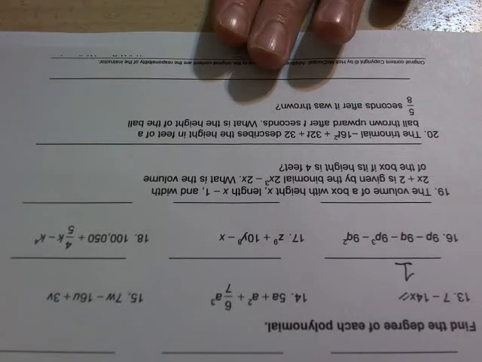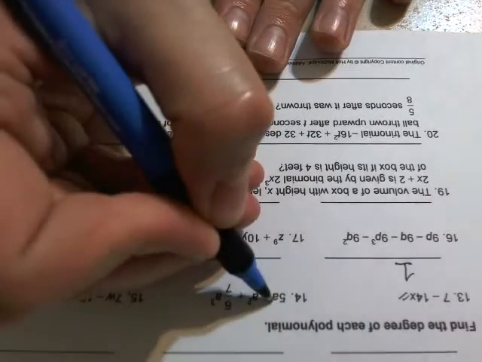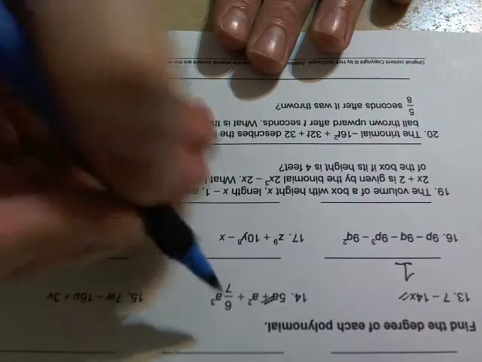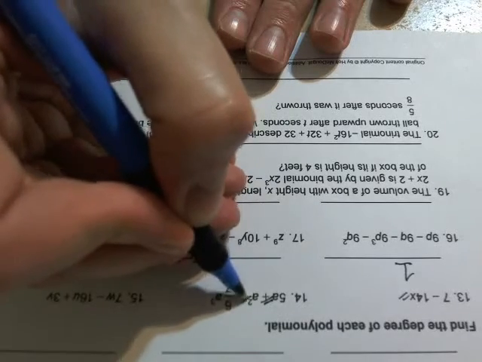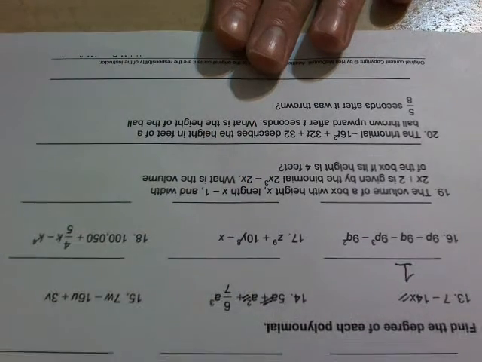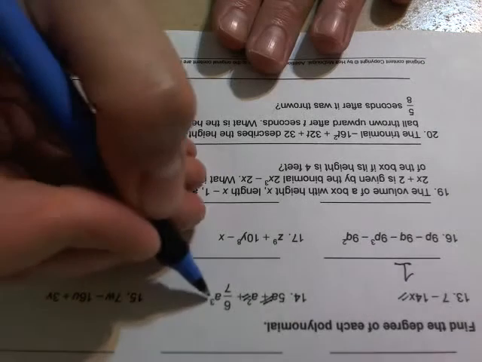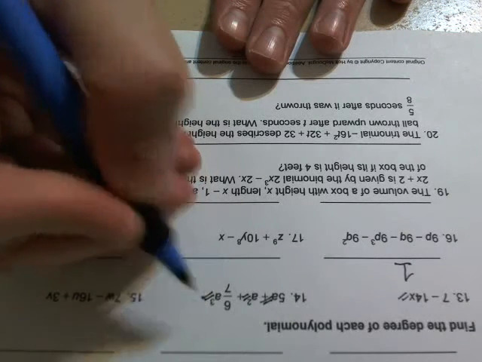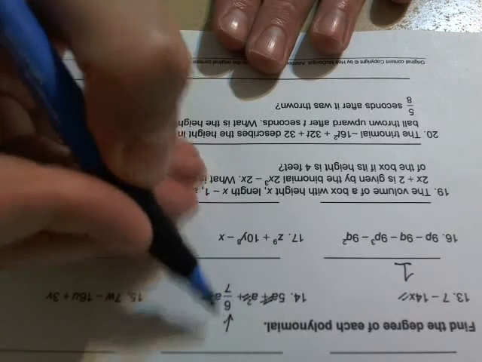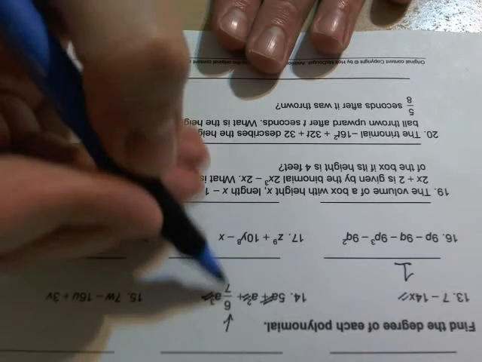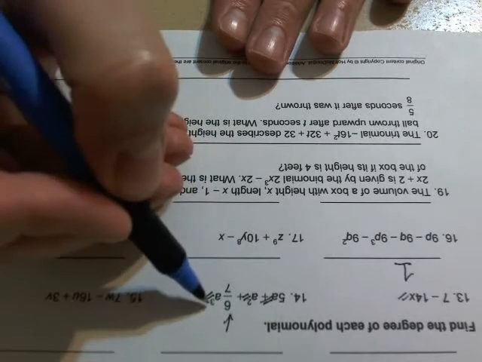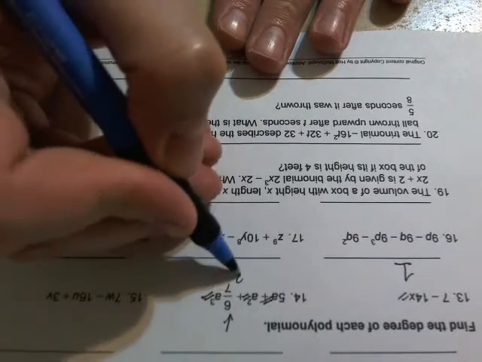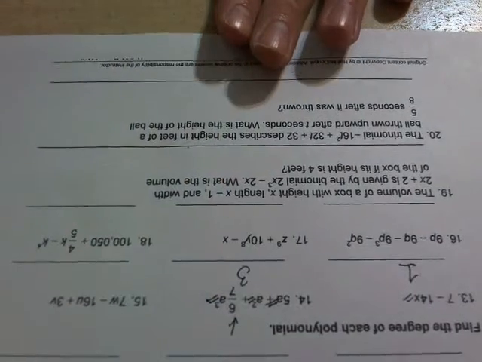If we look at number 14, again, looking at the exponents, a has an exponent of 1. Again, no number there, that's why it's 1. Here, a has an exponent of 2, so that's the biggest one so far. And as we go to the last term, a has an exponent of 3. Again, this division here is a fraction, 6/7, so the division is allowable. That's okay there. Since the biggest exponent here is 3, this is a third-degree polynomial.